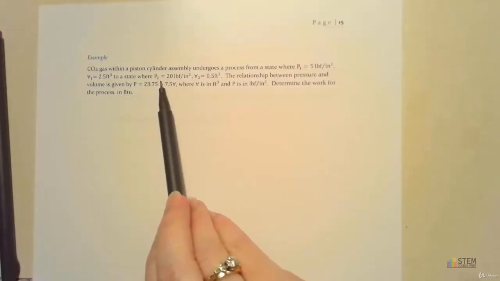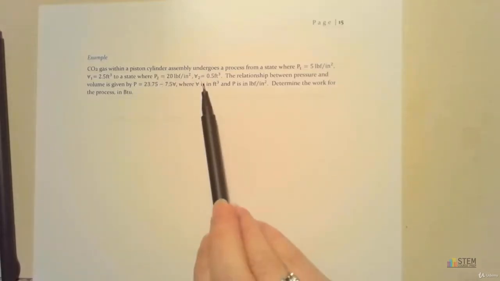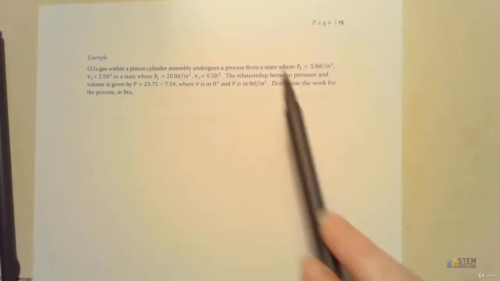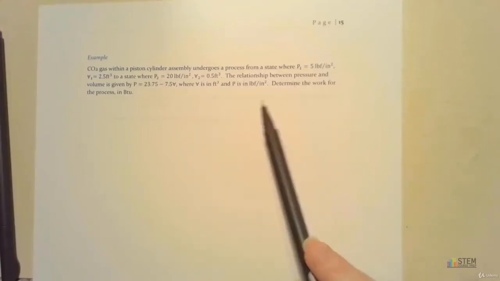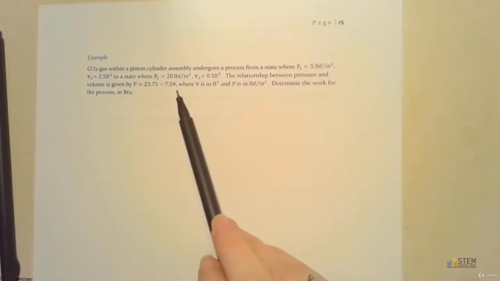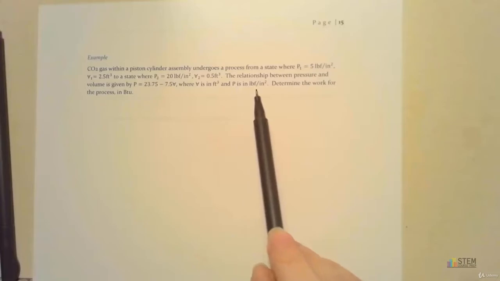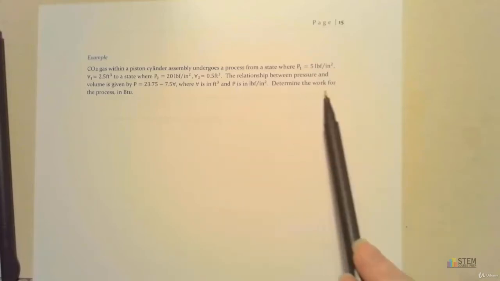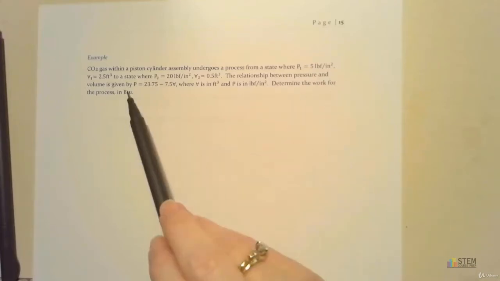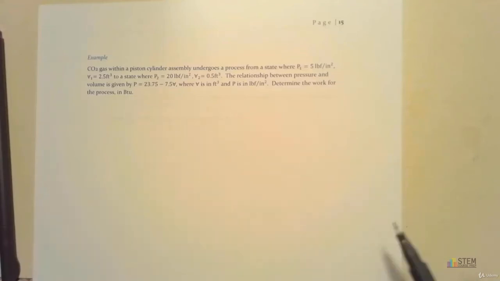a state where pressure is going to be 20, volume is going to be 0.5, and the relationship between the pressure and volume is given by this expression right here. Okay? And the volume in this expression is given in cubic feet, and pressure is in psi. We want to determine the work for the process in British thermal units. Okay? So that's our problem.